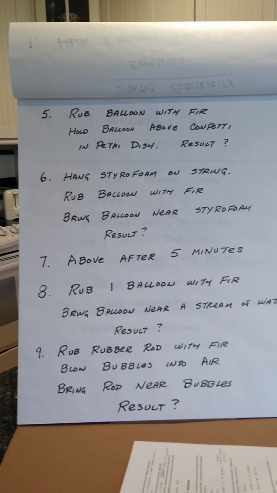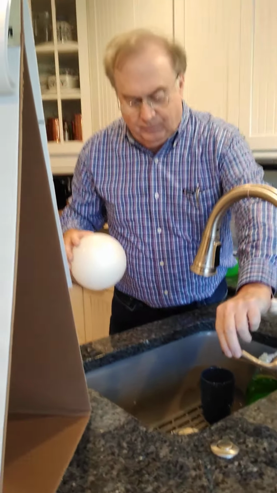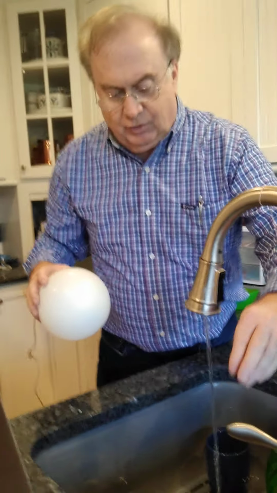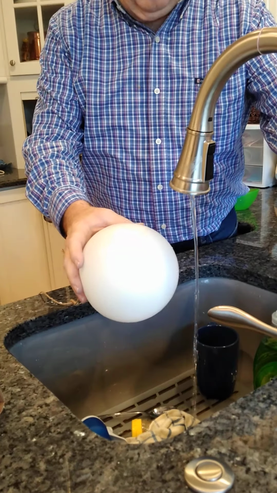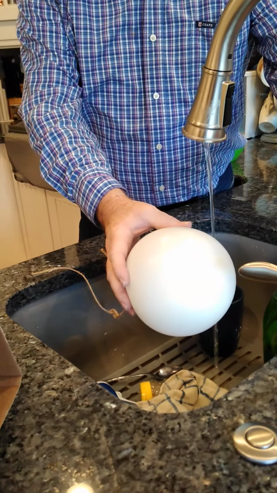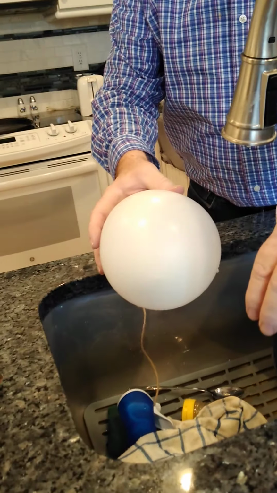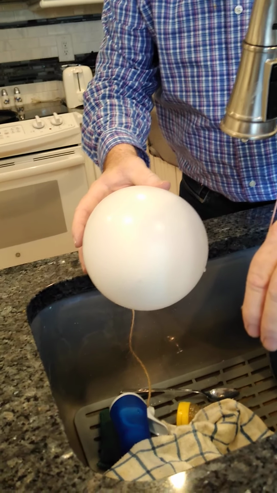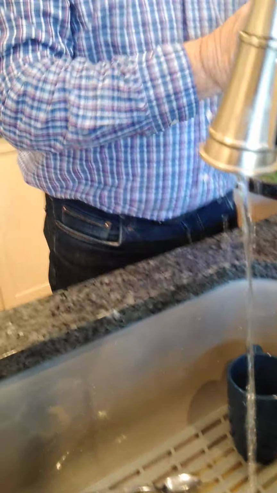In number 8, again, we're rubbing the balloon with fur, and we're going to turn on a small stream of water and see what happens to the water. You can see it's bending it. It's repelling the water. See if I can make it a little more clear.